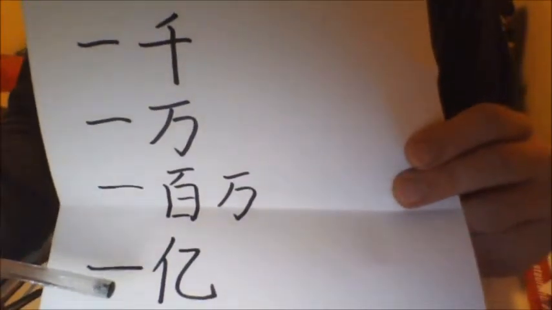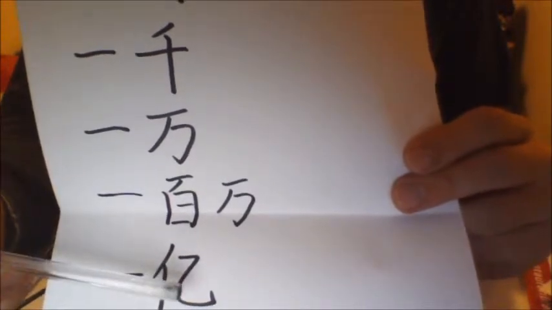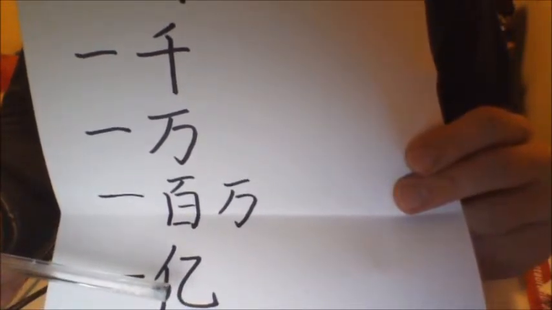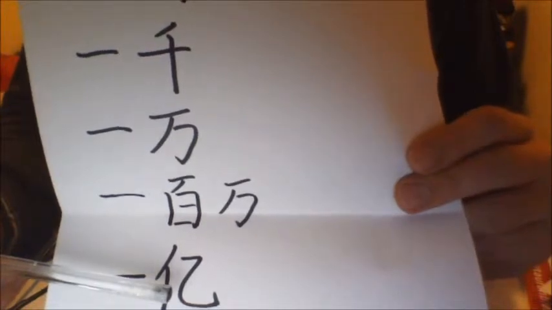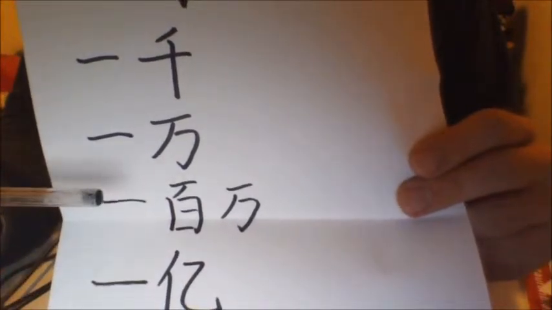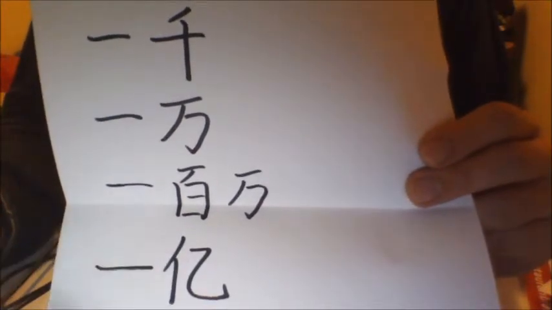Then you have this. This is yì. It just means 100 million. So this is 100,000,000, but instead of taking another bai, you take this little thing here, which means 100 million. So very nice already. Then this, of course, is 1,000,000,000. So you multiply this with 10, and you get 10 times 100 million, which is 1,000,000,000.